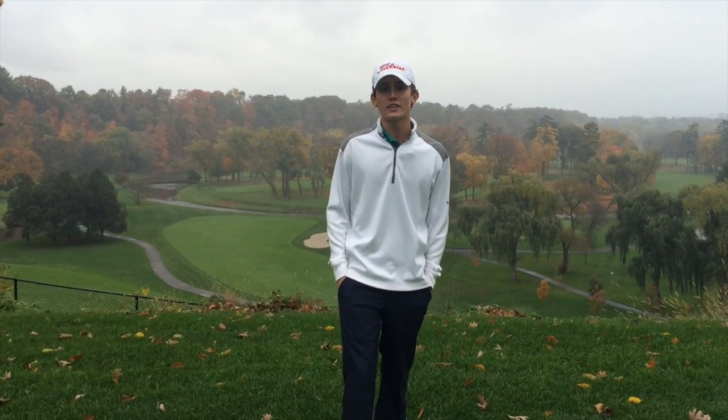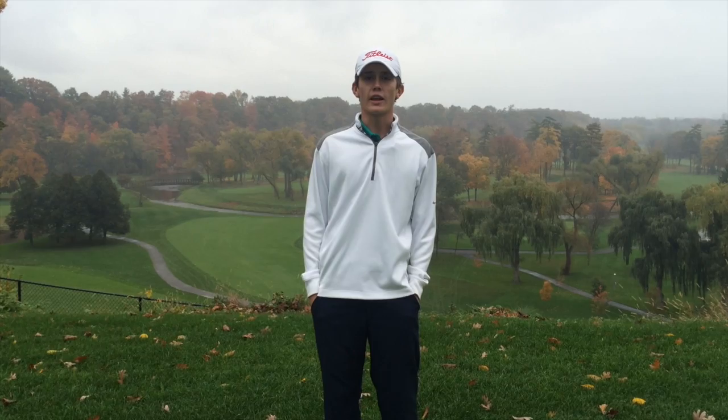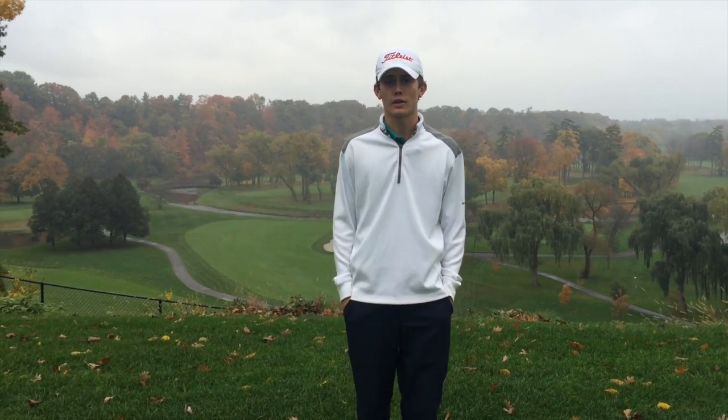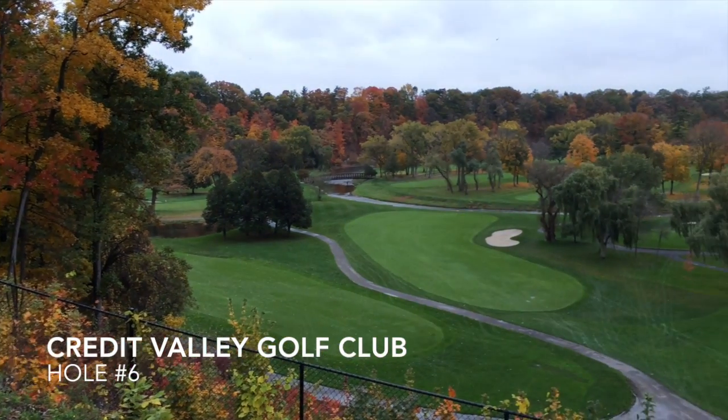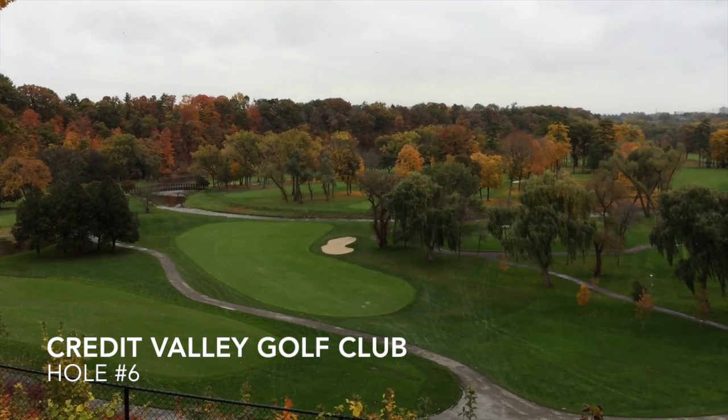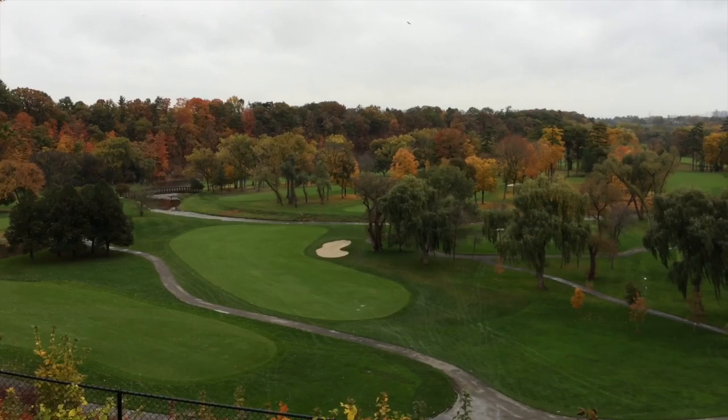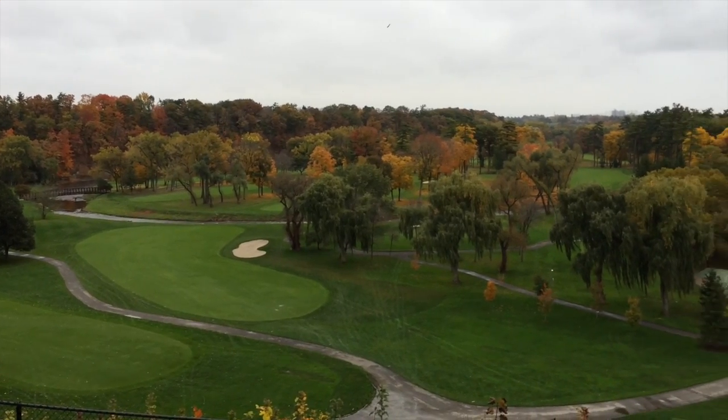I'm Owen Bates, and today's topic is risk and return and how this economic concept can be used in the sport of golf. Here we have the beautiful sixth hole at the Credit Valley Golf and Country Club. It's ranked the hardest hole on the golf course and is a dogleg right that plays over the Credit River.